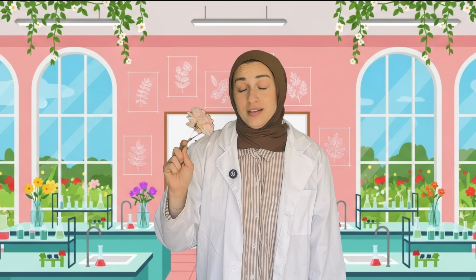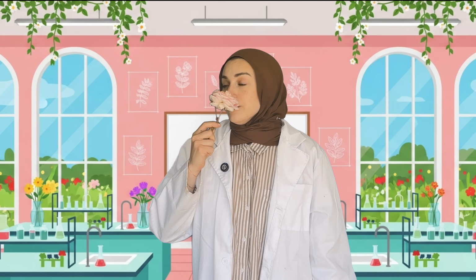Flowers are important for me and for you. And for your mom. And your dad. For everybody. Flowers are part of a plant. And plants help us breathe. Subhanallah. Plants take in carbon dioxide and they give out oxygen.